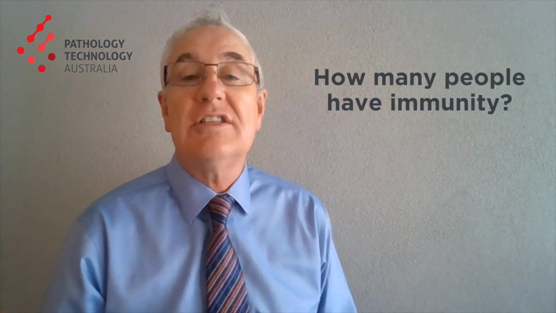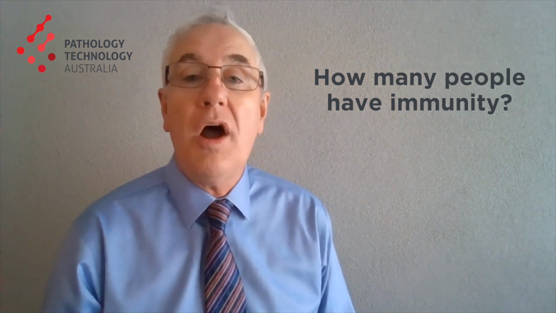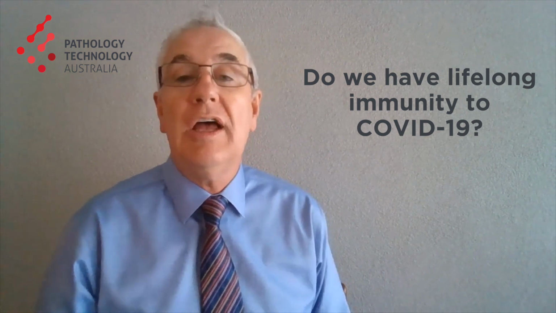We then start to build up a baseline and a picture of what the disease entity looks like in the population. So we can start to see how many people are developing and acquiring immunity. We can start to track that immunity and see how long it lasts. Do we have a lifelong immunity to COVID-19, or will this be short term and we'll have to rely on other methods of managing?